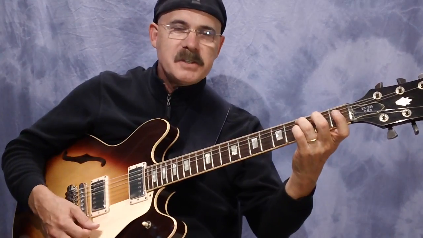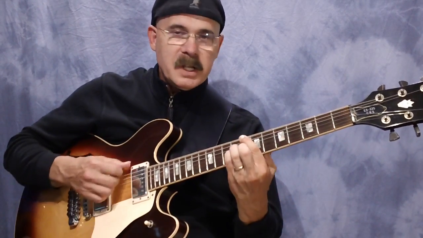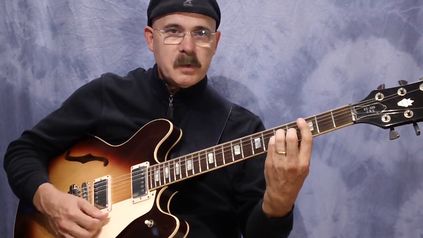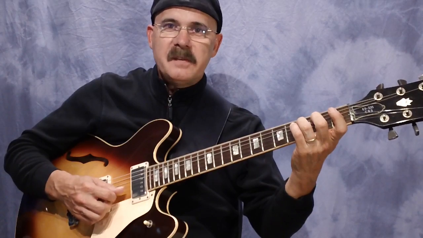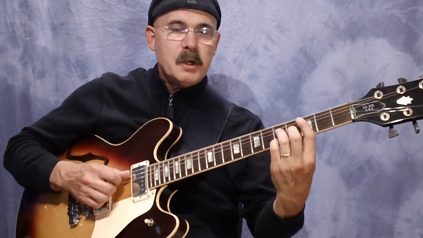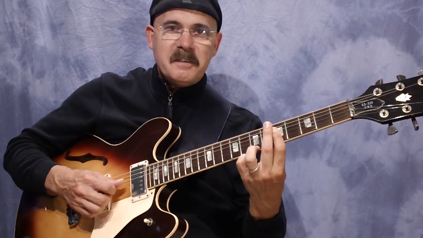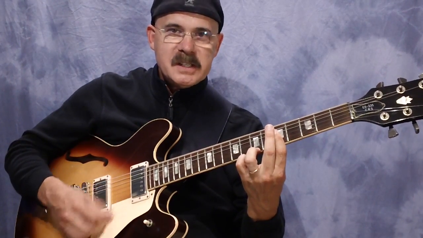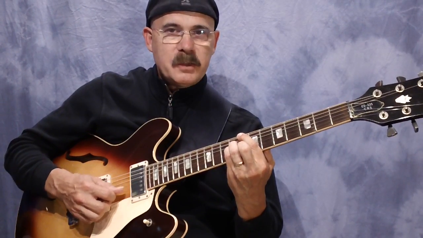Here's that C major 7th chord that we started with. Here's another C major 7th chord. Here's another one, and here's another one. And each one of those is a different voicing. 1, 3, 5, 7, 3. 1, 5, 7, 3, 5. 5, 1, 3, 7. And the one we've been playing, 1, 7, 3, 5.